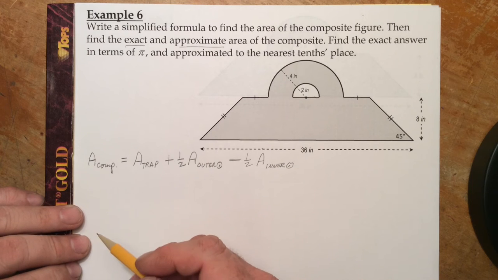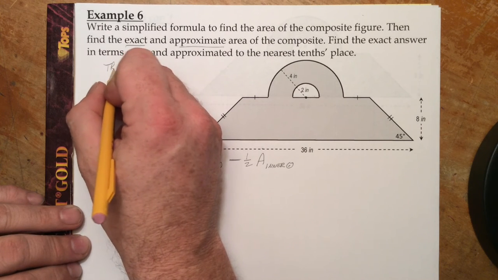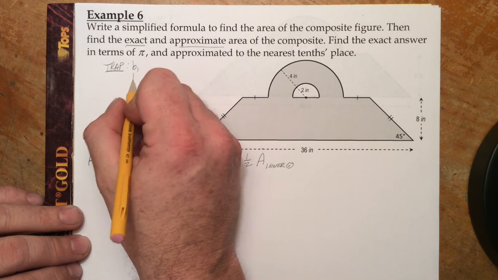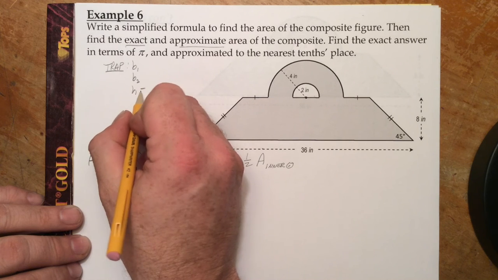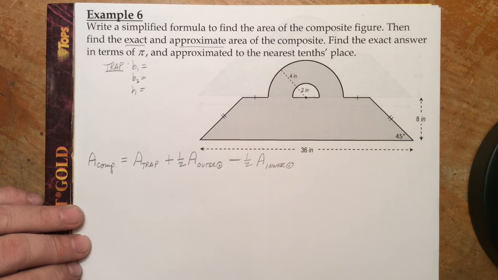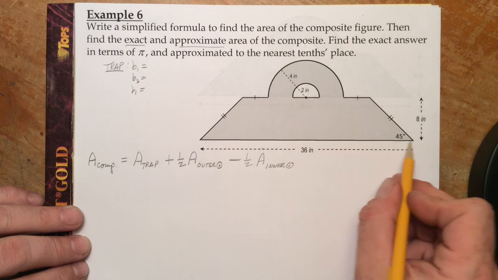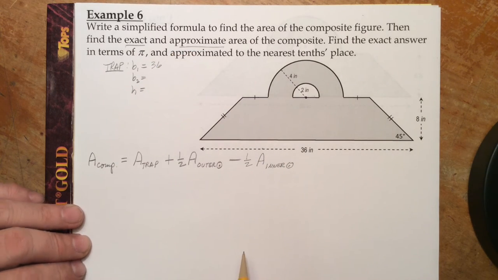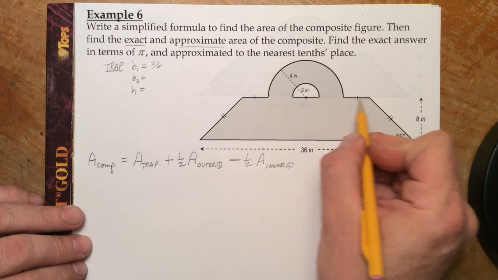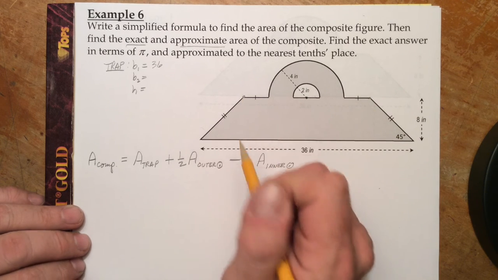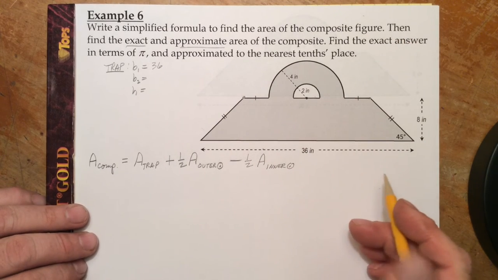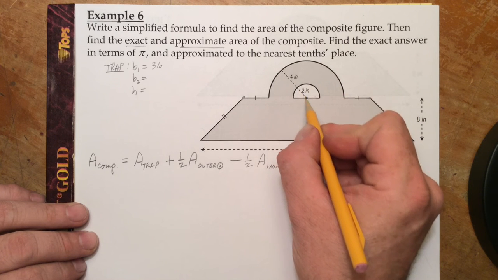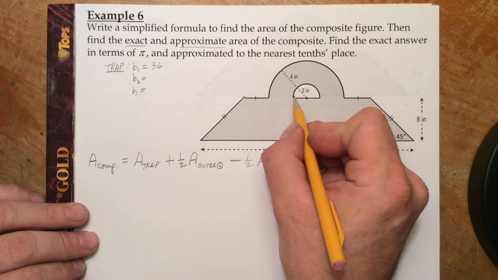Now let's define our dimensions. Trapezoid, start with that one. We're going to need base 1, base 2, and the height. I'm going to let this bigger base be our base 1, so that's 36. Our base 2 goes from here to this point all the way over to here. We don't have a direct measurement there, so what we're going to have to do is take note of the circle here. Its radius, this inner one, is 2. Well, if it's 2 here, it's 2 here.